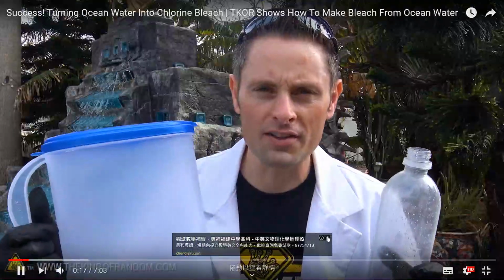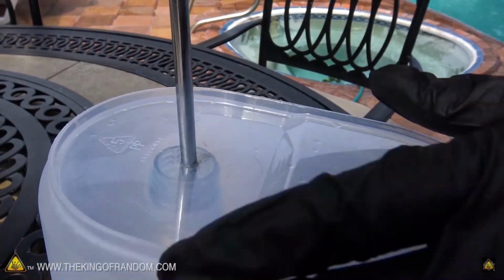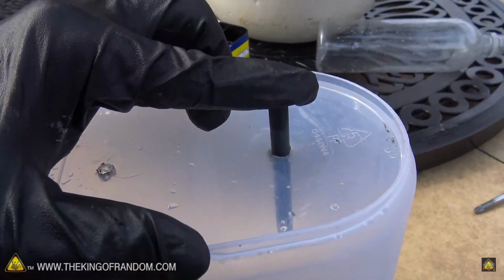So today we're going to modify this setup a little bit and see if we can in fact extract chlorine gas from ocean water. So this thing right here is the modified system in a nutshell, and you're going to see it's very, very simple. All I did is heat up a screwdriver with a flame until it got hot enough that I could poke 2 holes in the bottom of this plastic container, just big enough for the carbon rods.